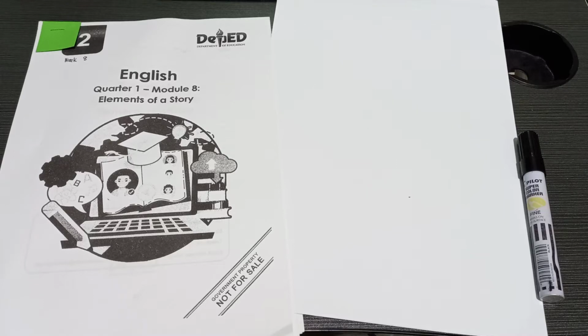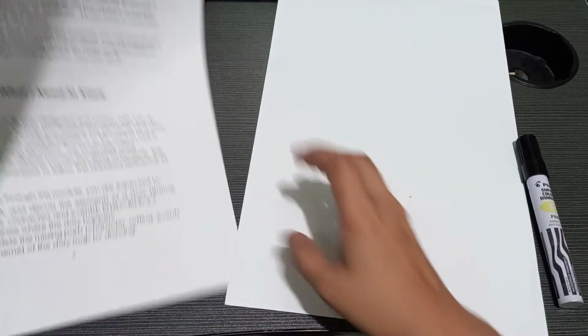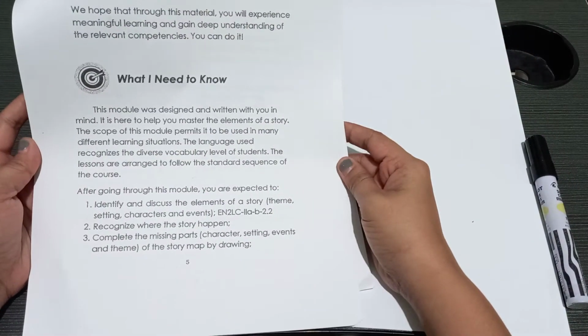Hello, children. We are now in our English subject, Quarter 1, Module 8, Elements of a Story for Grade 2 pupils. Let's start. What I need to know.